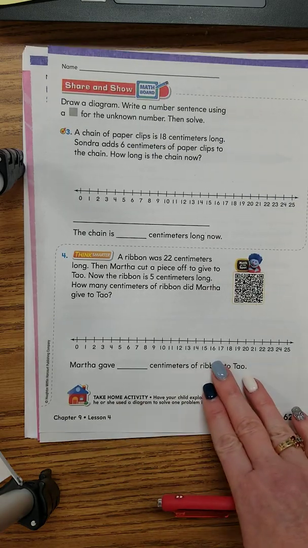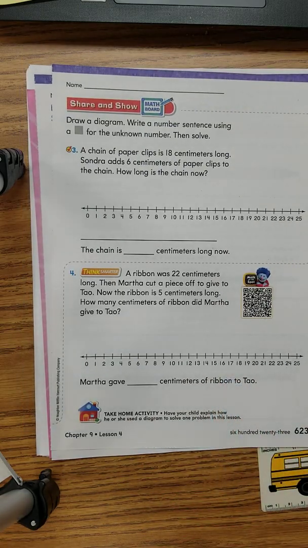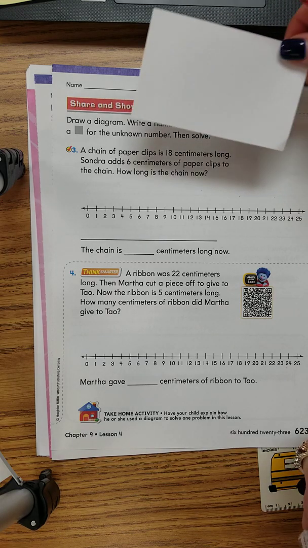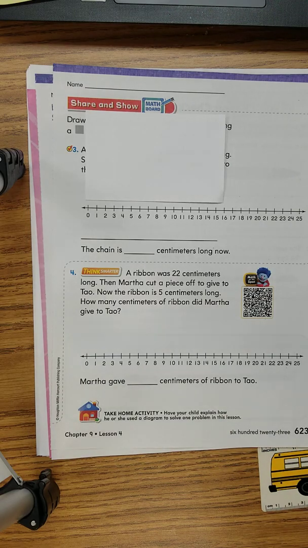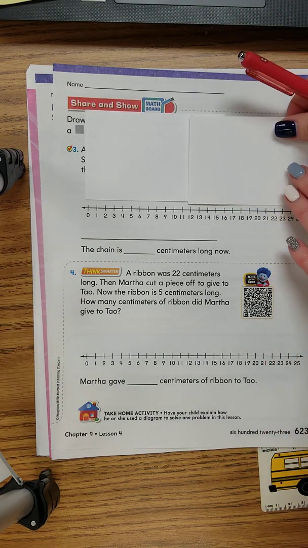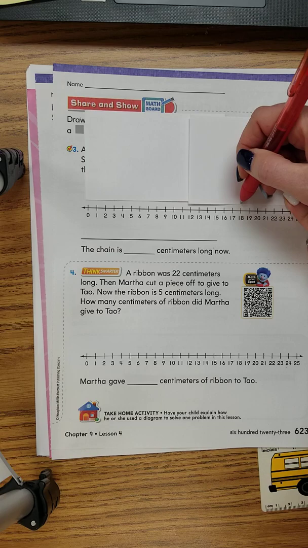And it's number 3. A chain of paper clips is 18 centimeters long. Sandra adds 6 centimeters of paper clips to the chain. So how long is the chain now? Okay, well, we started with 18. So first let's do that. Get my cards ready. Okay, so we had 18.